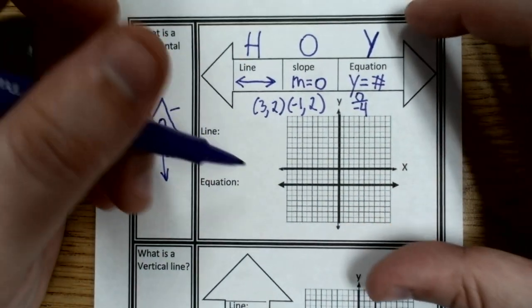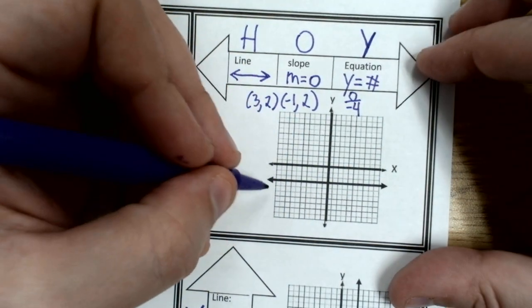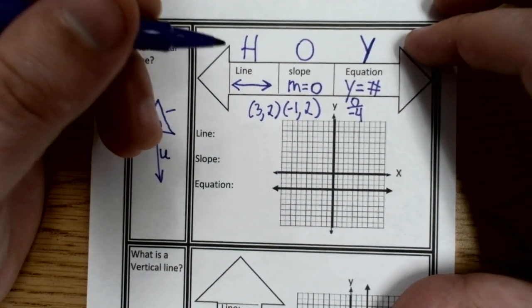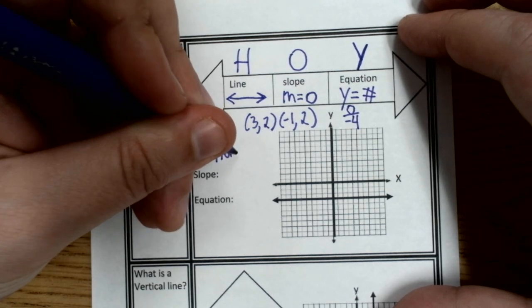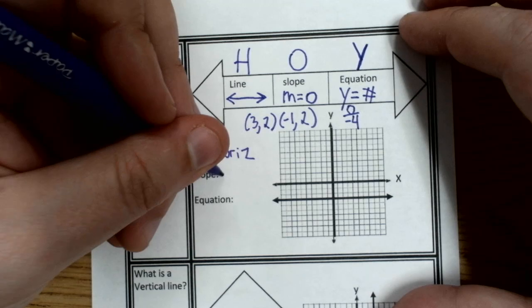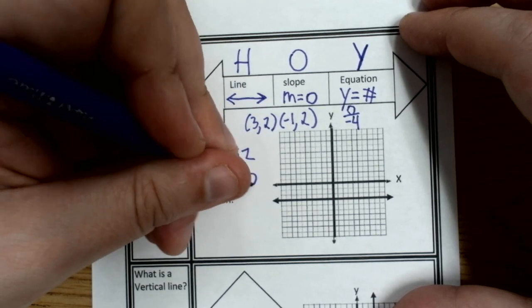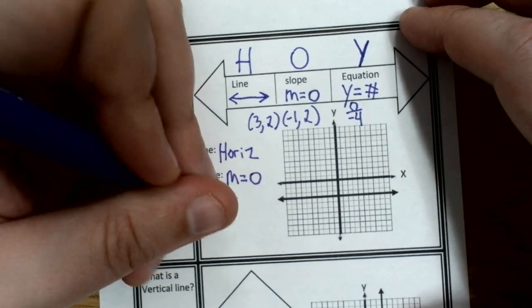So looking at this graph, I've got a line, so my x-axis is right here, and I've got a line right there. So I know that's a horizontal line, and the slope for that is 0. And my equation is going to be y equals something.